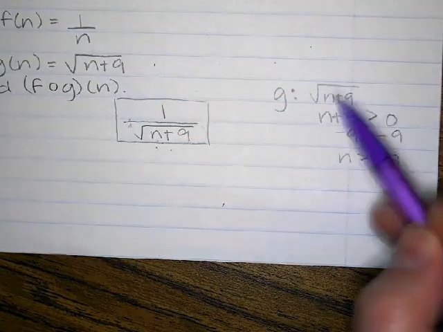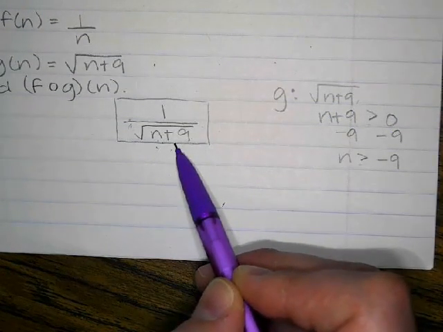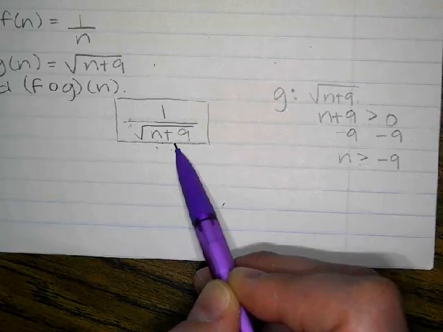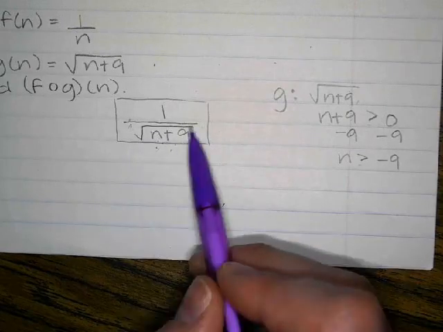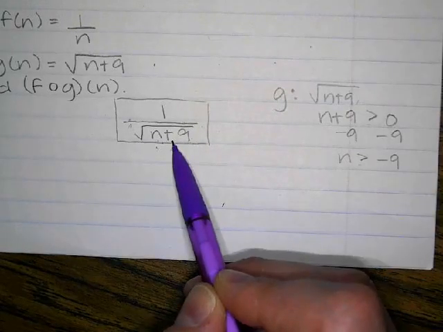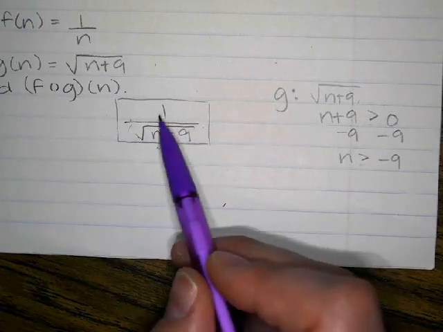So as long as we're just greater than 0, we're going to be okay. So we've got the square root of positive numbers only. Not the square root of 0, that doesn't work. Just the square root of positive numbers. Does that make sense? We took away 0 as a possible choice.